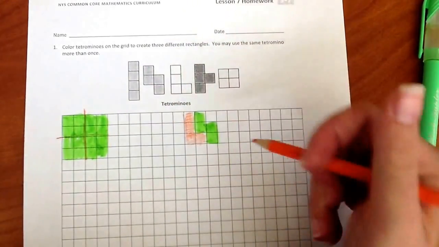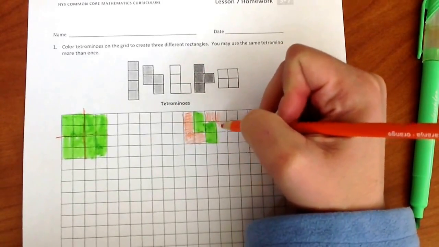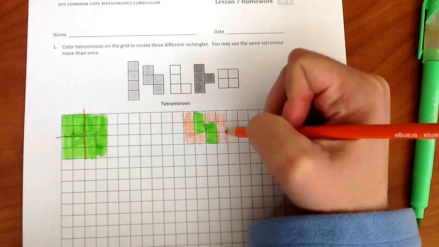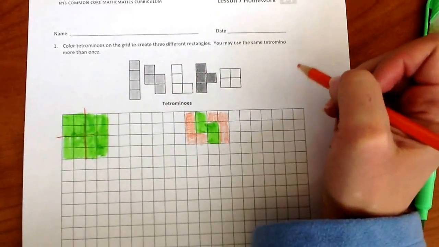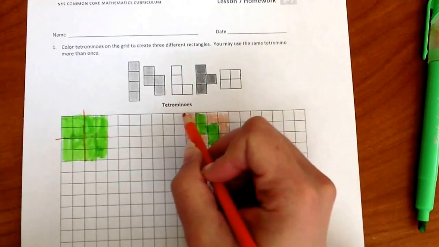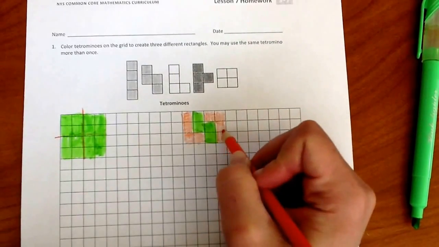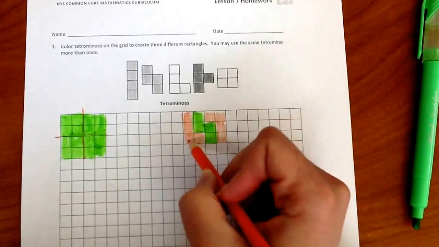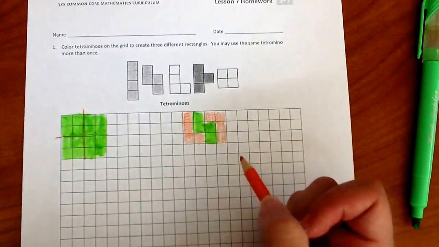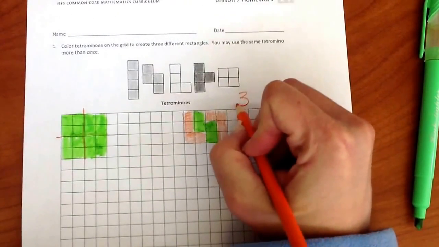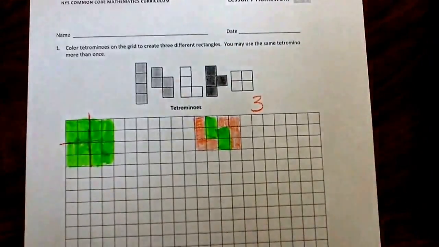You can rotate them, so I can also take this one and rotate or twist it, and I can fit another one in that way. Did I just make another rectangle using my tetrominoes? I have right angles: 1 side, 2 sides, 3 sides, 4 sides. This side is 3, this side is 3, so opposite sides are the same length and they're parallel. And I have 4 on the bottom and 4 on the top. So that one works. You need to find 3 different rectangles, and they have to be different than the 2 that I've demonstrated for you today.